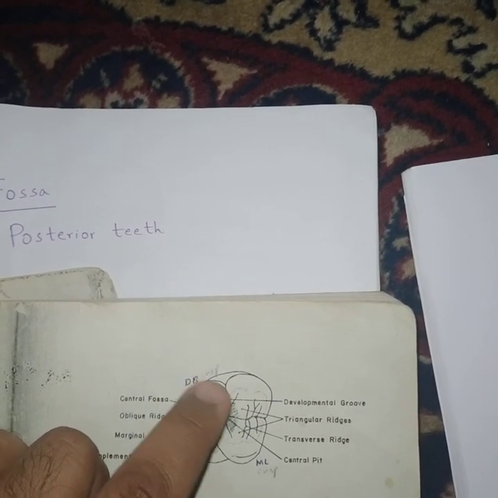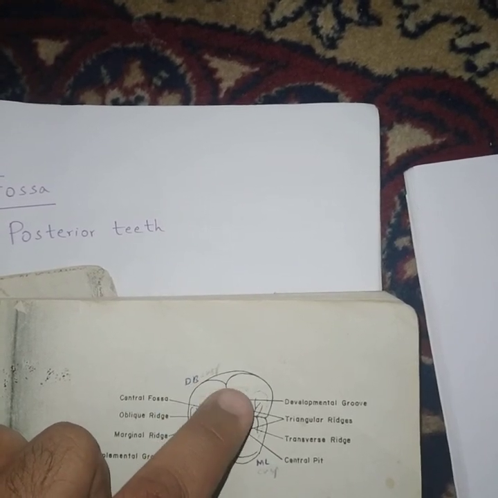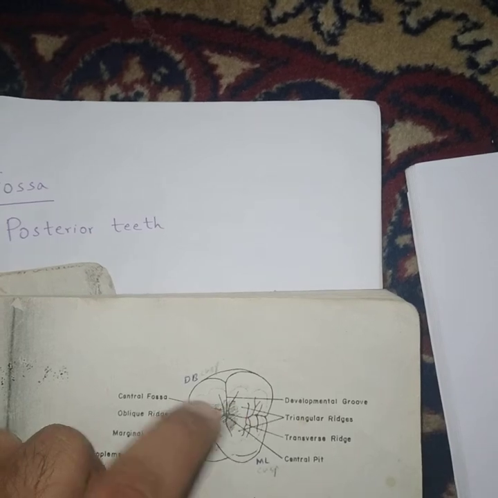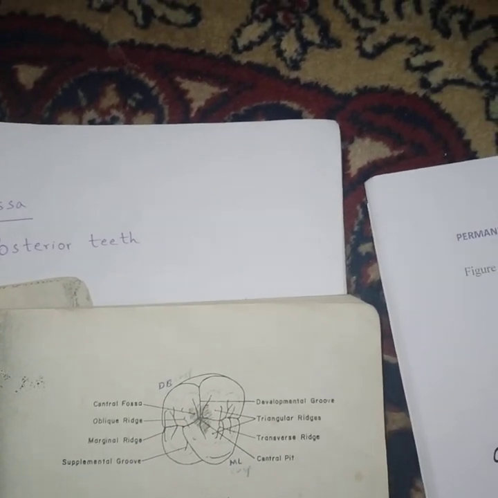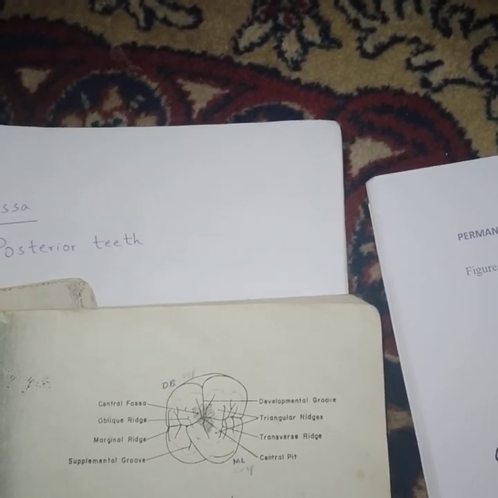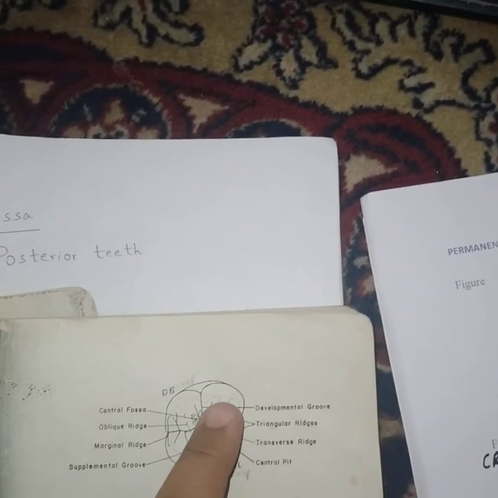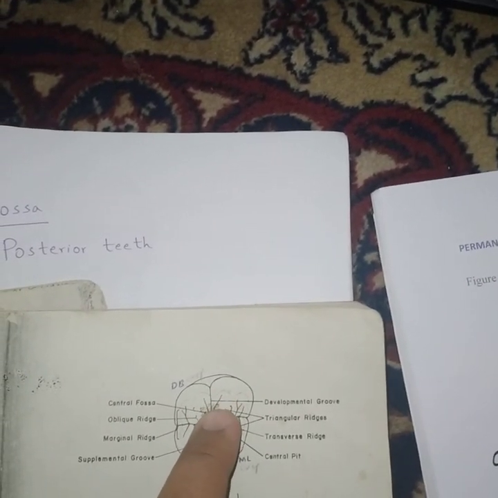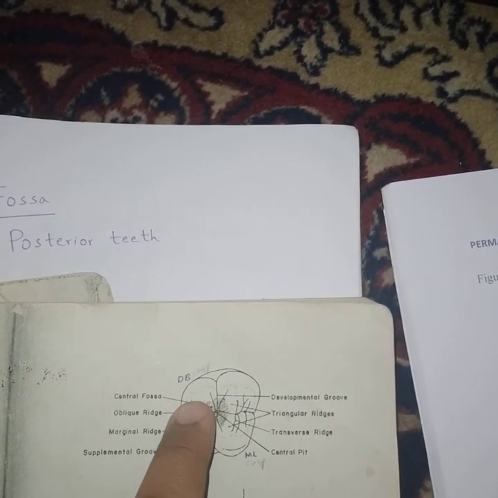Here you can see the primary parts or lobes of the crowns merging with each other. The mesiobuccal lobe and distobuccal lobe.